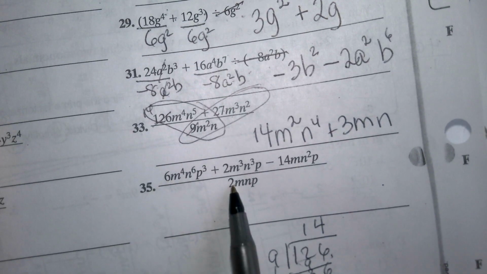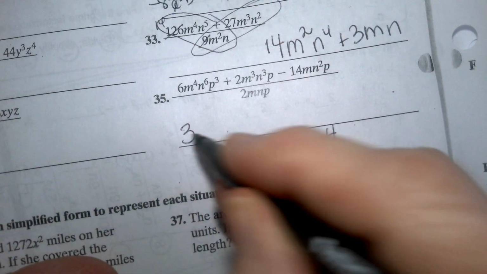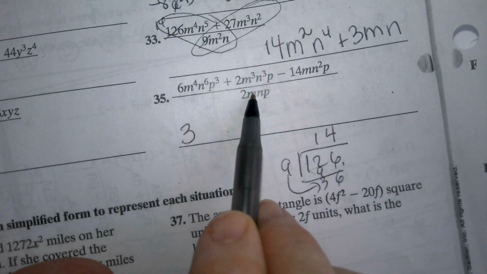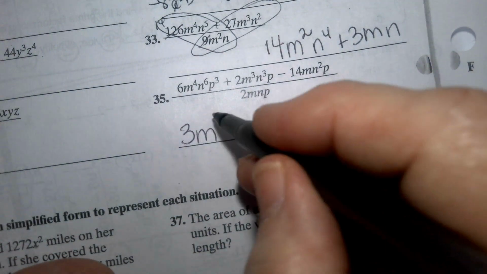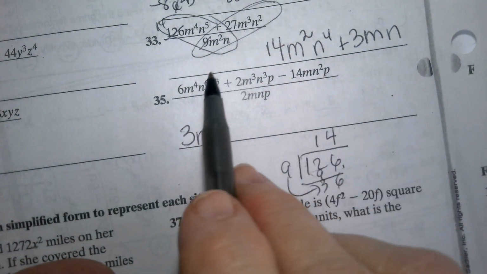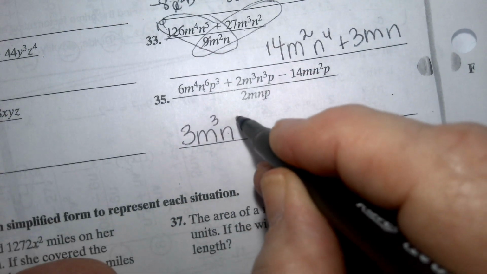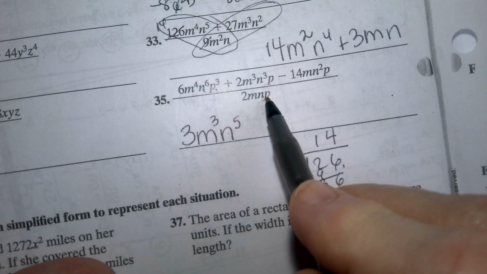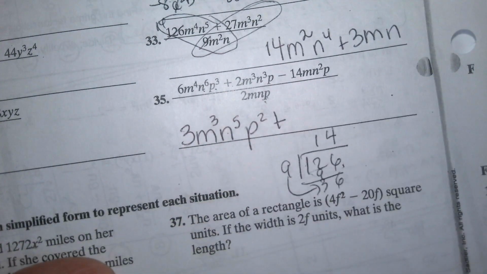So 6 divided by 2 is what? 3, my bad. 3. 4 m's minus 1 of them is m to the what? Cube. M to the cube. 6 n's minus 1 of them, 5. N to the 5th. 3 p's minus 1 of them, squared. Squared. Then we start with the plus and we start all over.